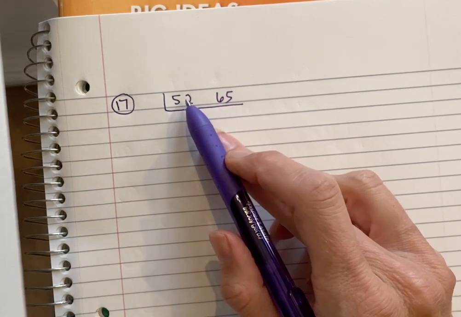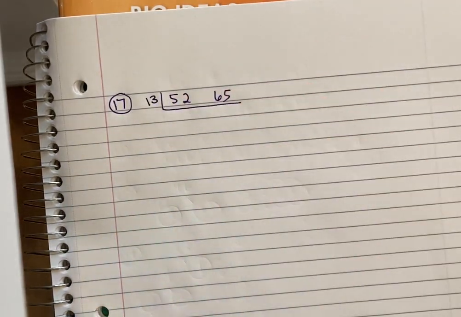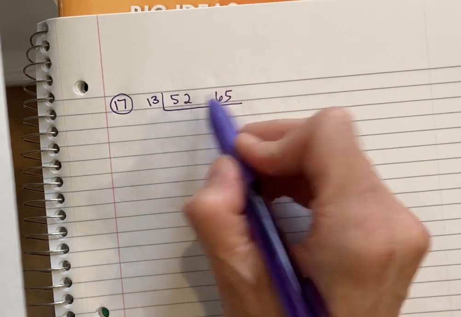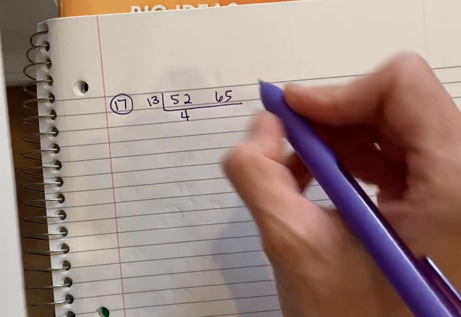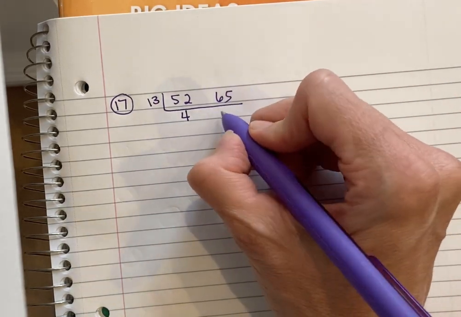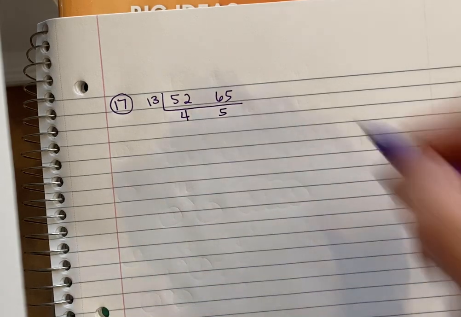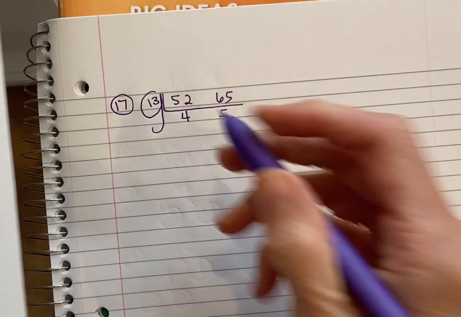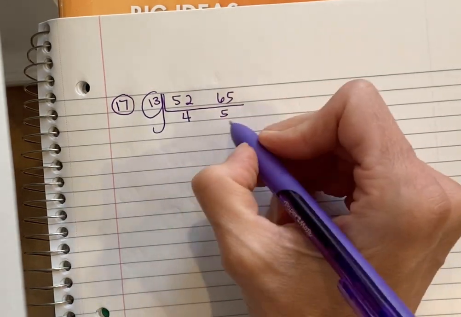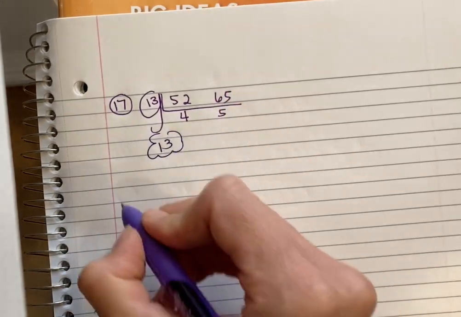So the next prime number I'm going to try is 13. And I know that 13 goes into both of these. It goes into 52 4 times and into 65 5 times. And if you didn't know that, maybe try to get into the habit of trying all those small prime numbers. Okay, there's no other common factor, so 13 is our GCF.